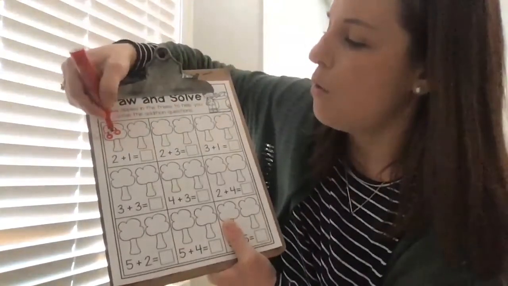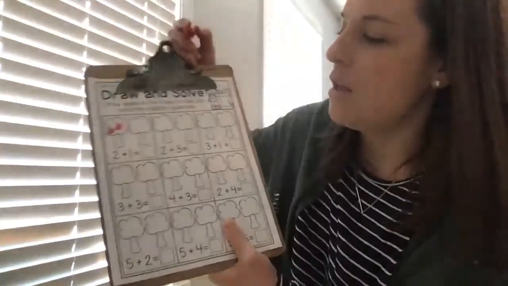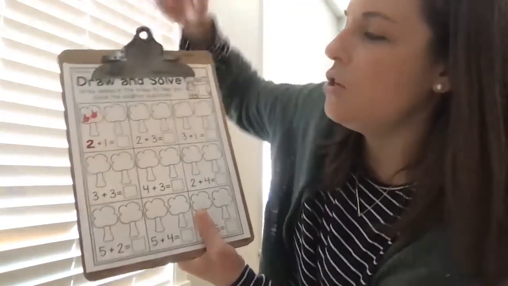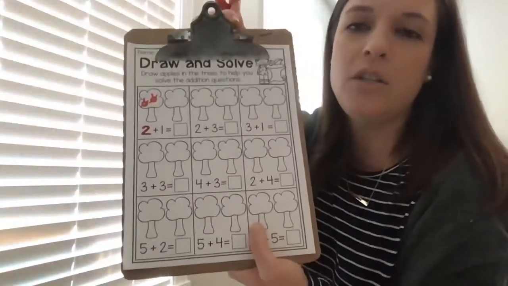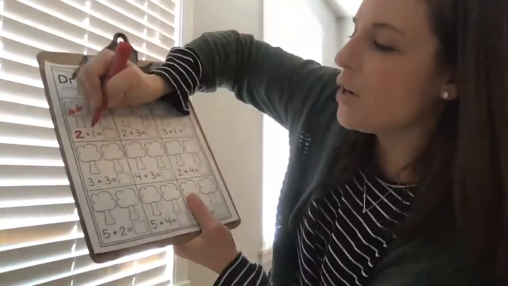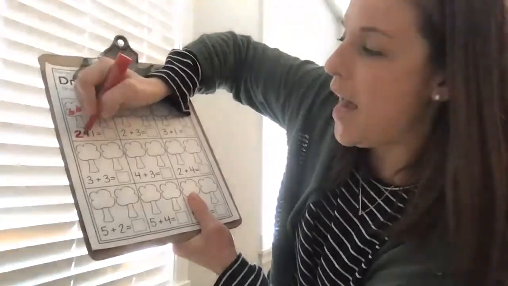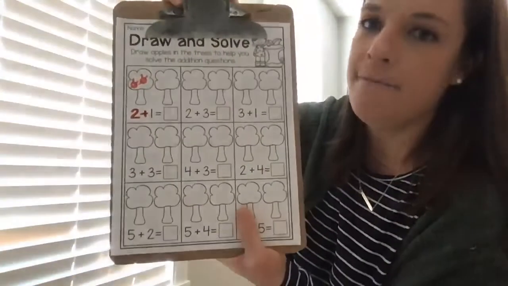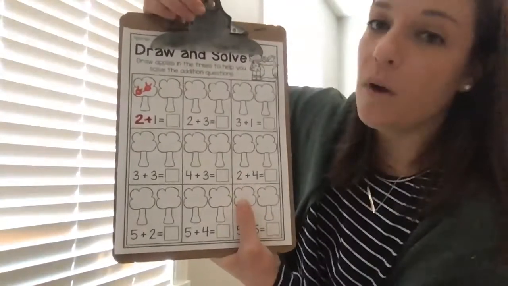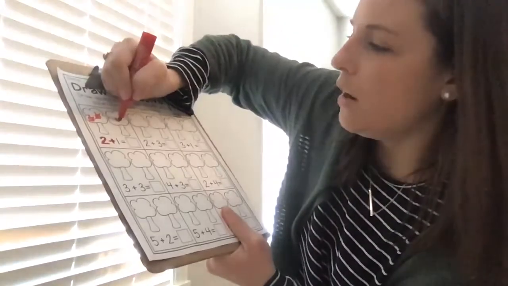So I have 1, 2, and I'm even going to trace my 2. First a candy cane, then a shoe. That's the way to make a 2. So I have 2 in my first group. Let's go ahead and trace our addition symbol. Add, or our plus sign. How many are we going to draw in the next tree? Just 1. So let's draw 1 apple there.